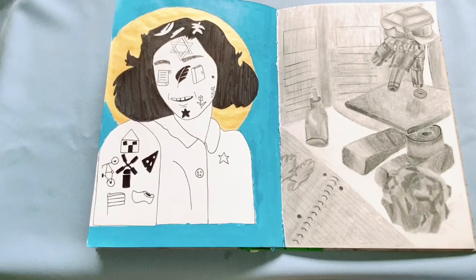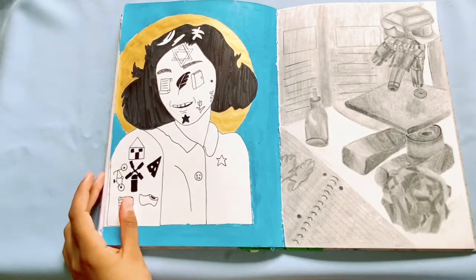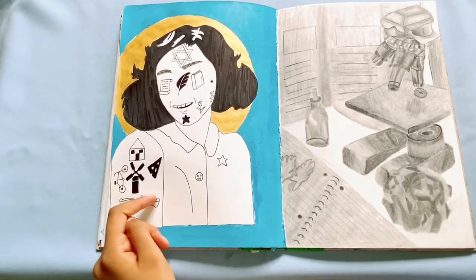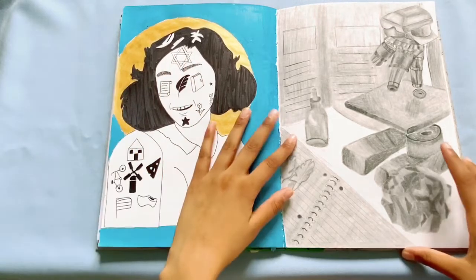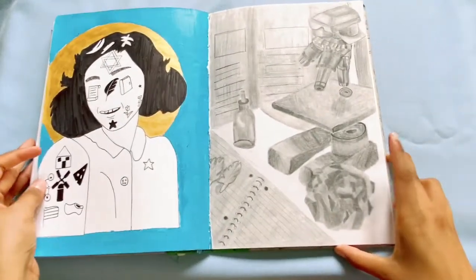So here we had to draw an iconic figure, and I chose to draw Anne Frank. We also had to draw some symbols related to her, so I drew the Jewish star and her diary, which she's most well known for.